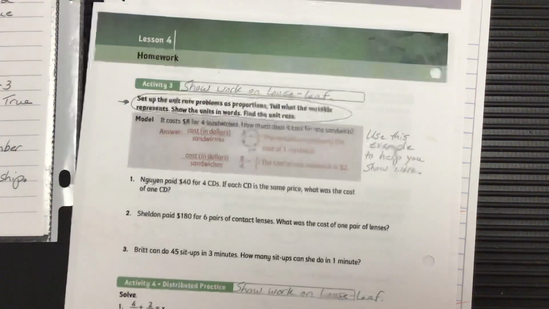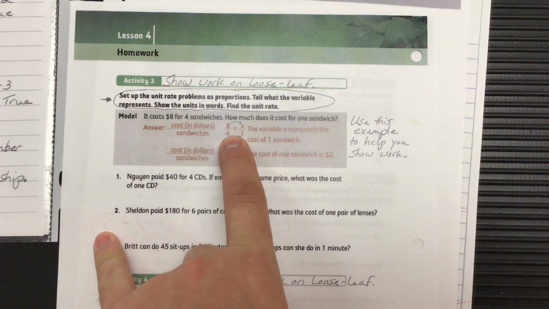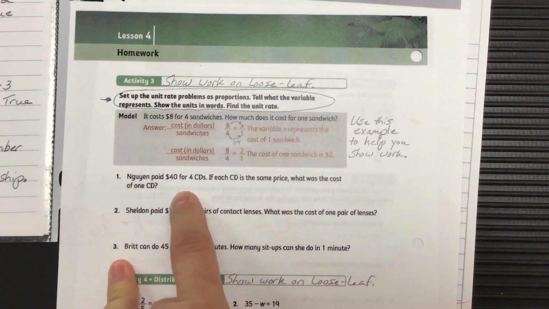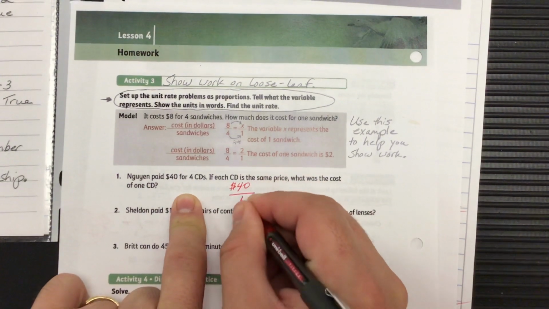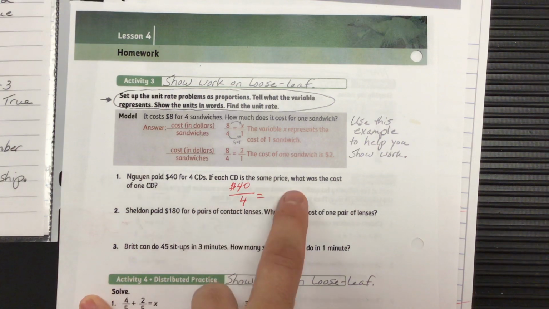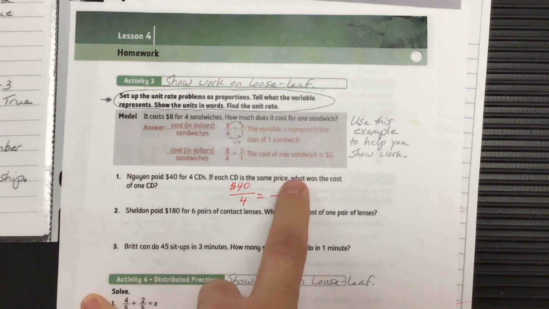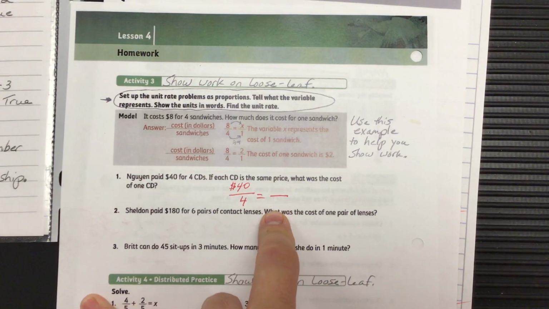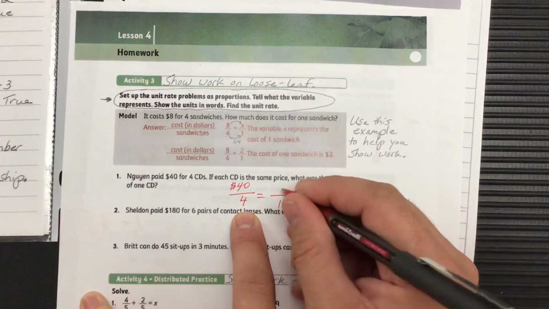Question number 3, is it the last one? It wants you to make a proportion like this. So I can help you set one up here. Let's look at number 1. $40 for 4 CDs, and each CD is the same price. What is the cost of one CD? So does one go on top or the bottom? It says one CD. Bottom, because that's where the number of CDs are.